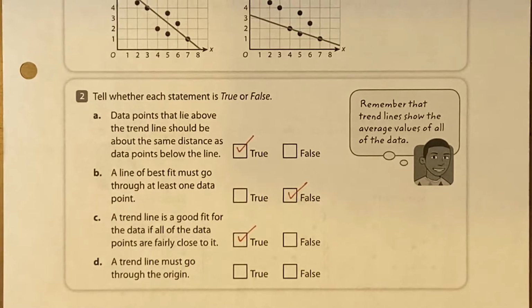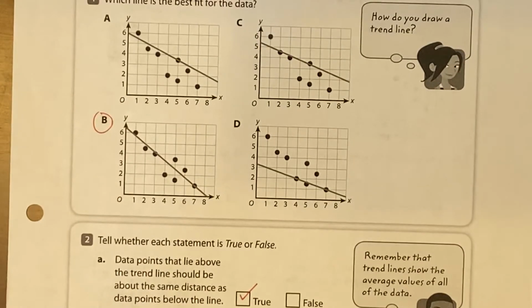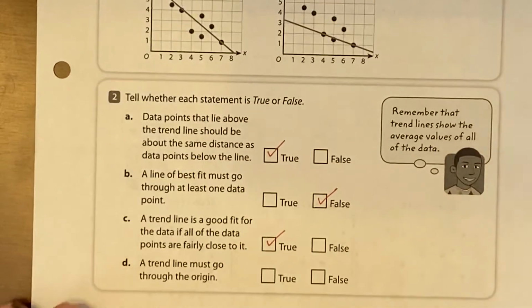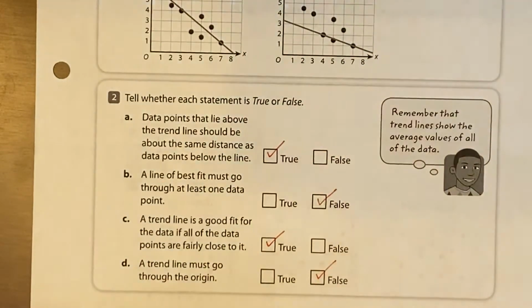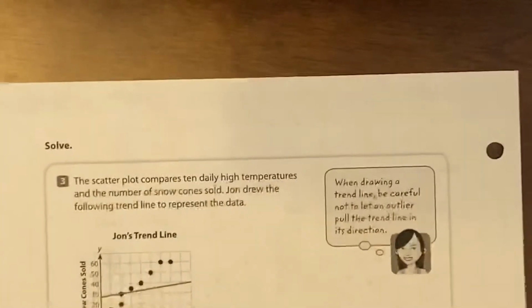Okay, letter D says a trend line must go through the origin. Well, all of our examples up here, we didn't have any of those examples that went through the origin. So we're going to go with false here on D. Okay, so the trend line does not have to go through the origin. All right, let's flip it over and see what we got here.